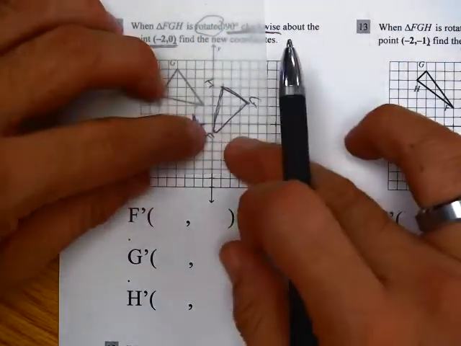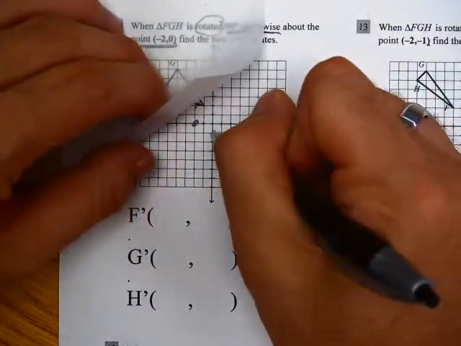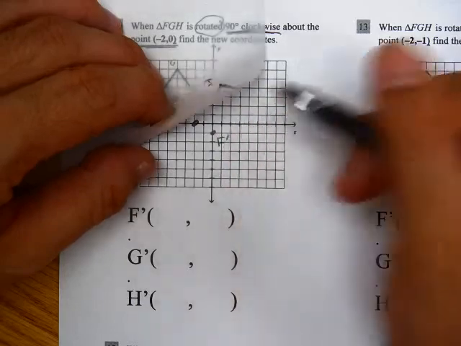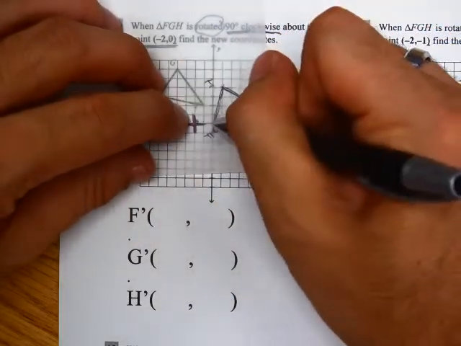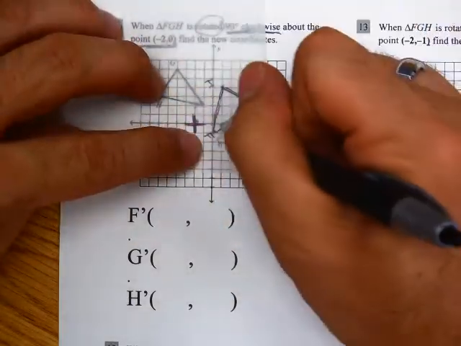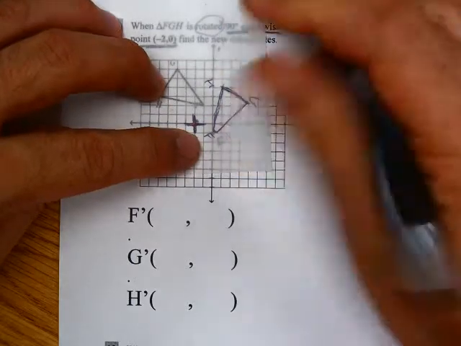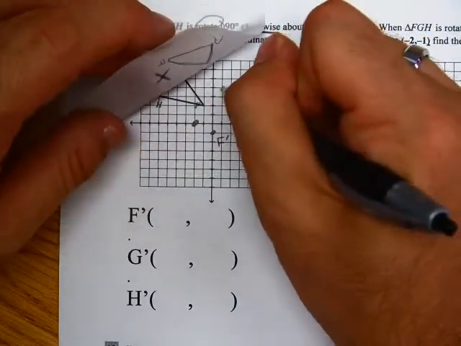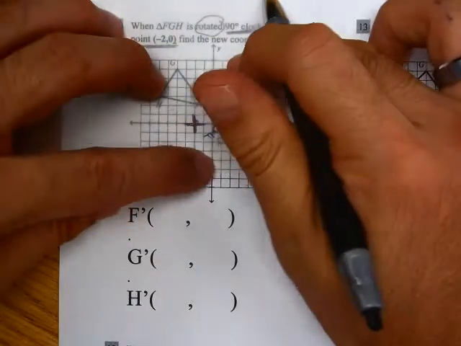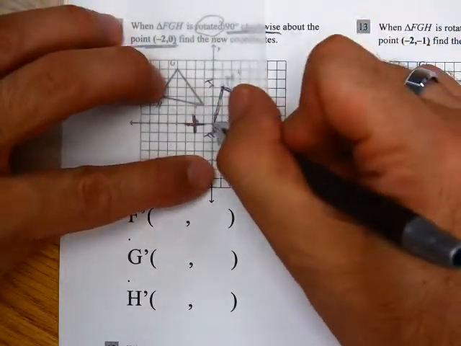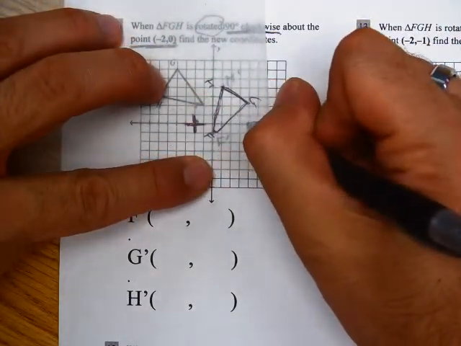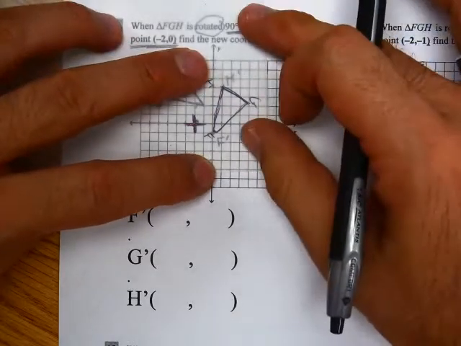It doesn't say to draw it, but I'm going to go ahead and draw it anyway because it's going to be easier to see that way. Looks like right 1, 2, 3, 4. So H prime, G prime all the way out here. 1, 2, 3, 4, 1, 2.